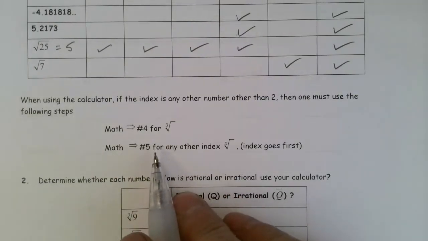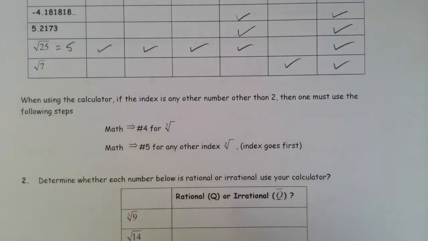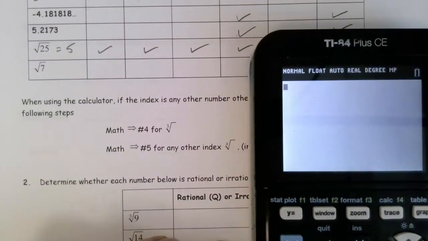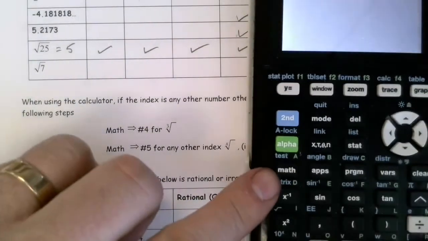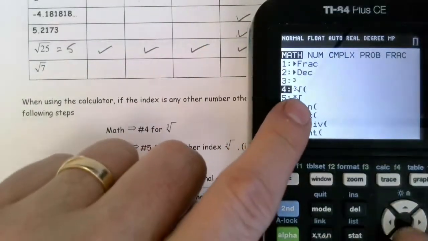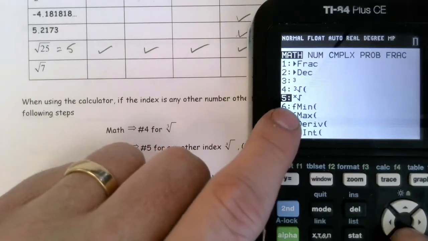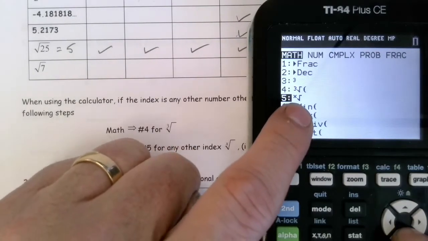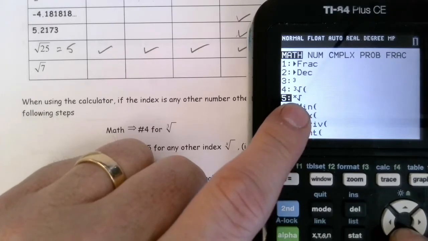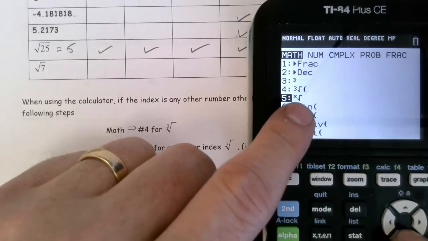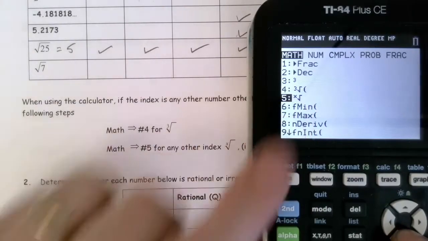If you're dealing with a TI-83 or an 84, and we're trying to figure out what these roots are, to get a cube root, you would press the math button. That opens up this menu right here. Number 4 is going to be the cube root. And if it's something larger than that, then what you do is you press the number for the root that you're looking for. Let's say you're looking for a 4th root. So you'd press 4. Then you'd press math to get into this menu. And then you'd come down and grab this tool right here.